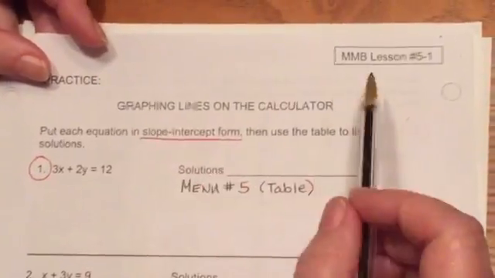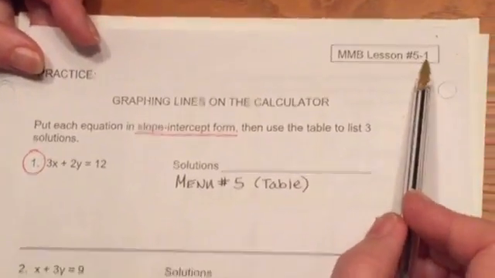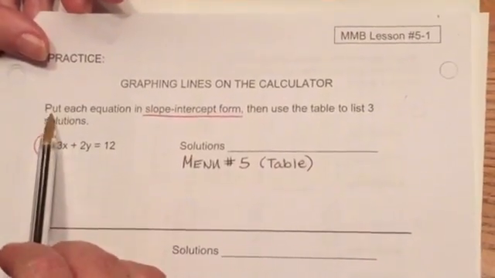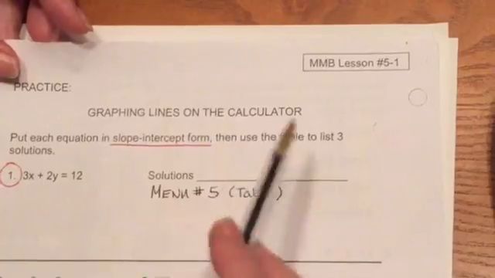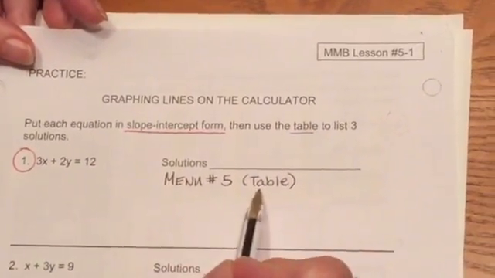So this is part 4 of our video. This is graphing lines on the calculator, lesson 5.1, and we're now on the second page. And the first one here is asking you to put the equation into slope-intercept form, then use the table to list 3 solutions. So I'm going to use the table.